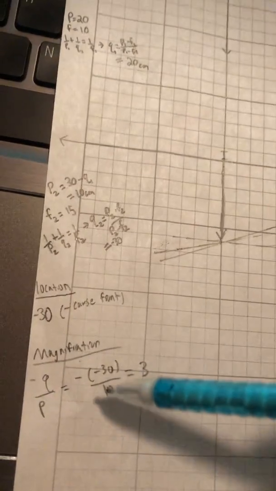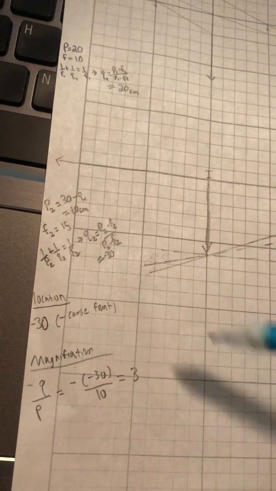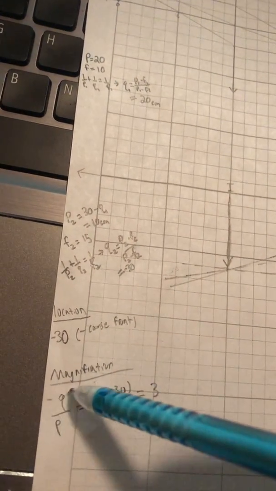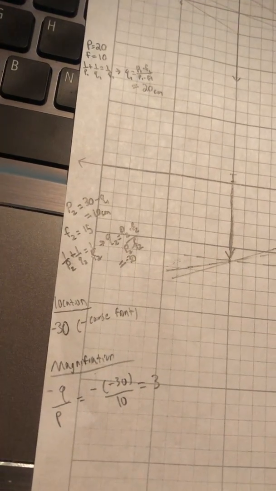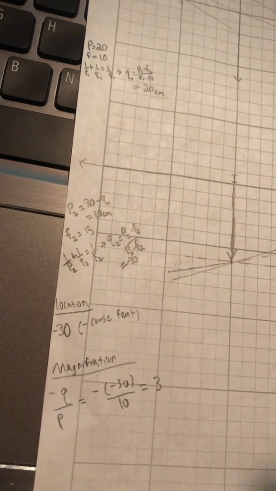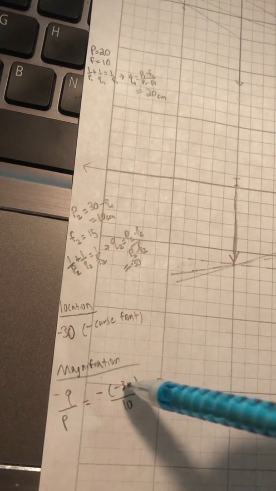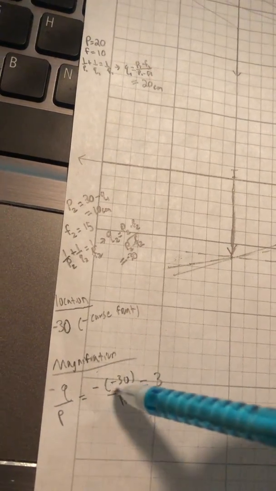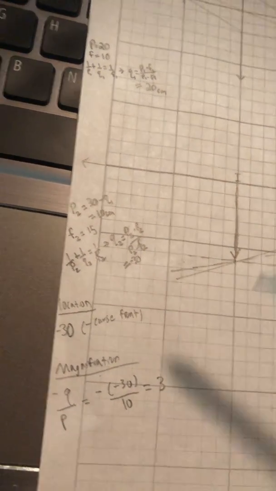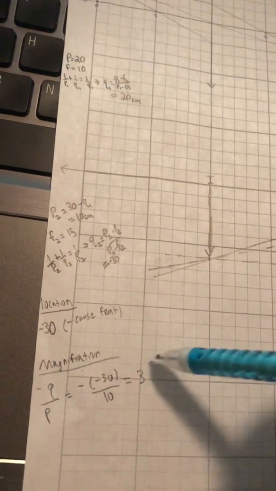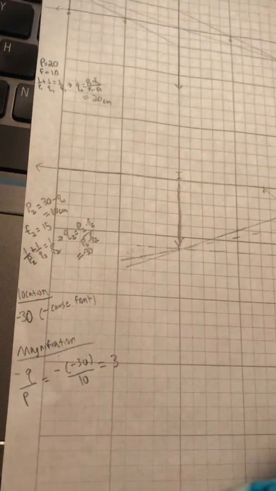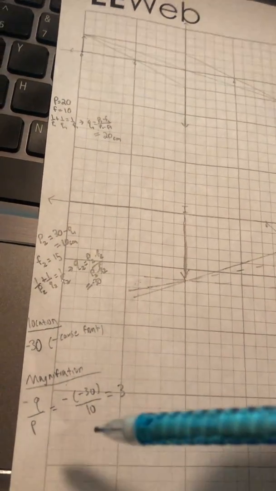Now we find the magnification, which is just the magnification formula, M = −q/p. If q is negative 30, then negative 30 times a negative gives you positive 30, and this positive 30 divided by 10 equals 3. So your magnification is simply 3.